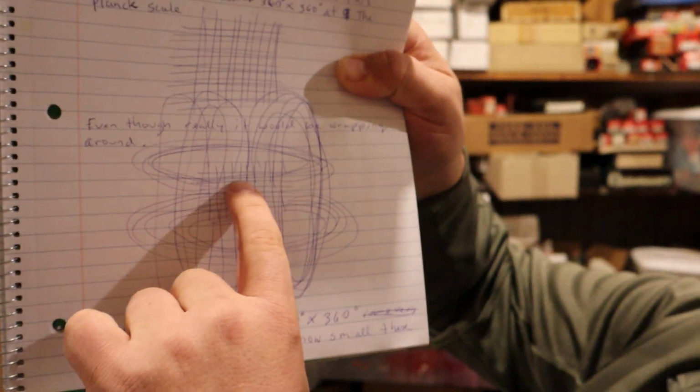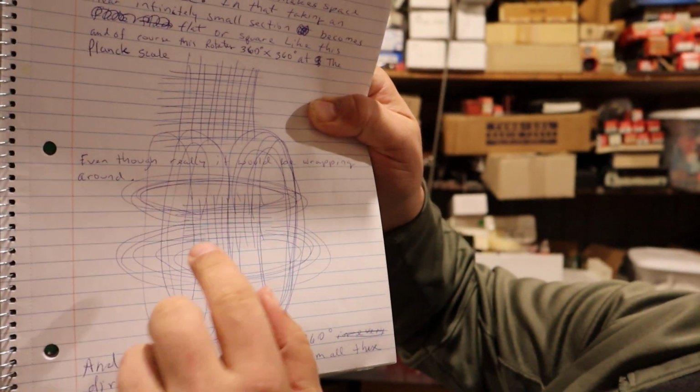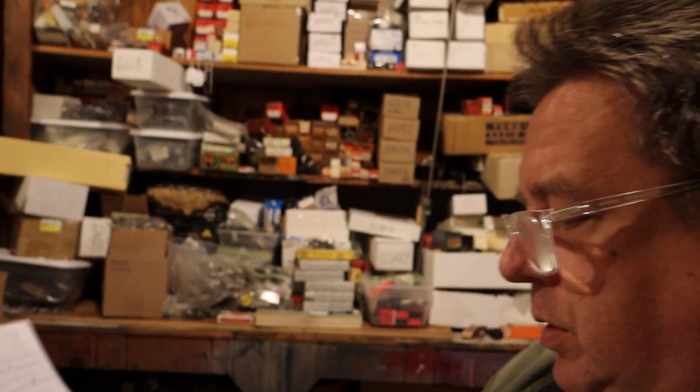The beauty of that limit to see all space is that it makes space make sense, in that taking a near infinitely small section becomes flat or squared like this, and of course this rotation at 360 degrees by 360 degrees at the Planck scale. So the trajectories, even though in reality it would be wrapping around, your space particle would be in here, and the energies that create particles would be updating those little spots. And actually, in all 360 by 360 directions. Notice how small these are, but what a beautiful picture.